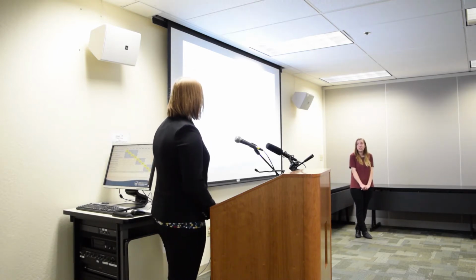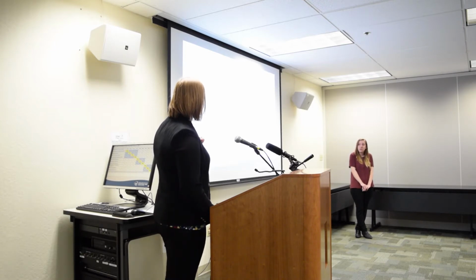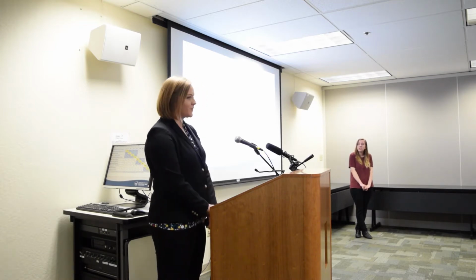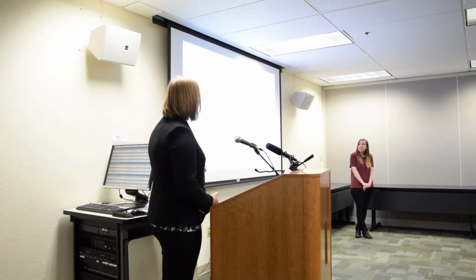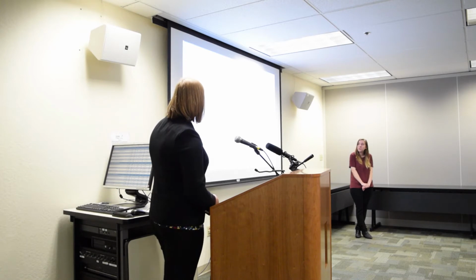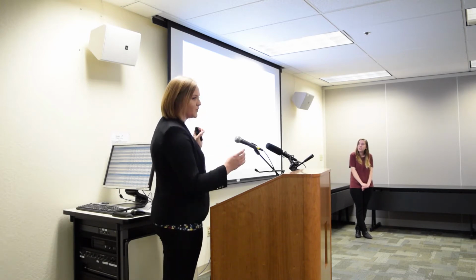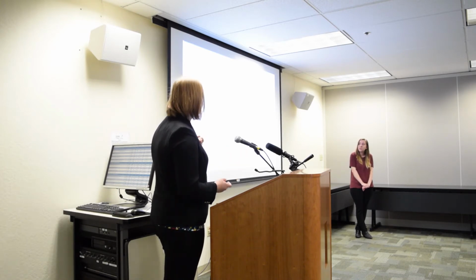So for our results, with this graph, we have raw scores on the bottom and uniform T-scores on the top. And we saw strong scale intercorrelations with correlations ranging from 0.97 to 1.0. On this graph, you have raw scores highlighted in blue and uniform T-scores highlighted in white.